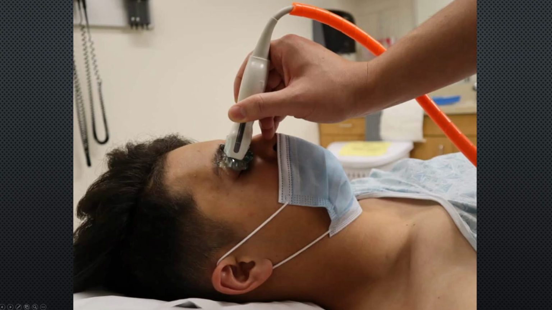So here's a picture of the basic positioning and what probe we're using. We usually have them in a supine, lying flat position. We have them closing their eyes. We put plenty of eye gel. You can't put too much. Just put on a ton and then use that linear probe. That's the best probe to use.